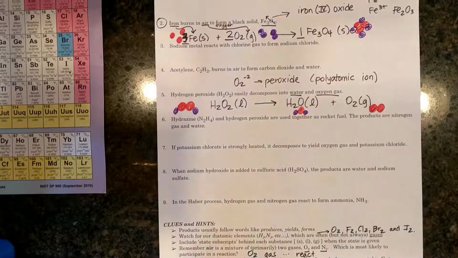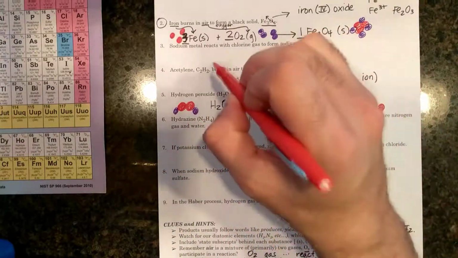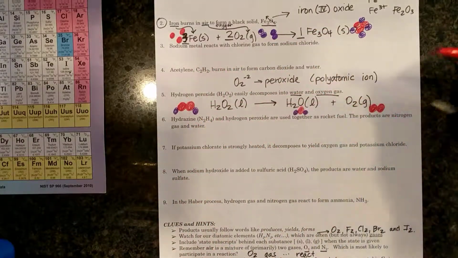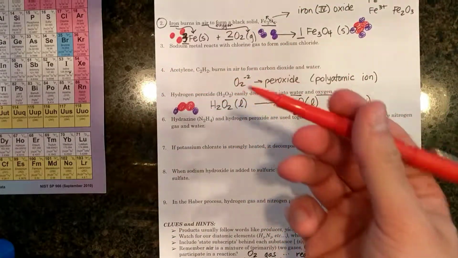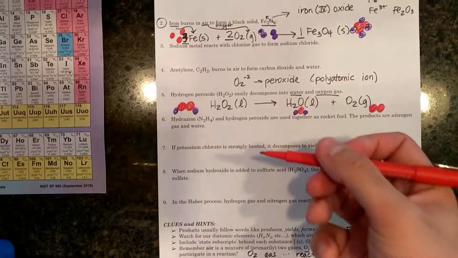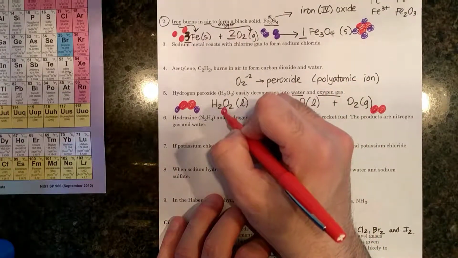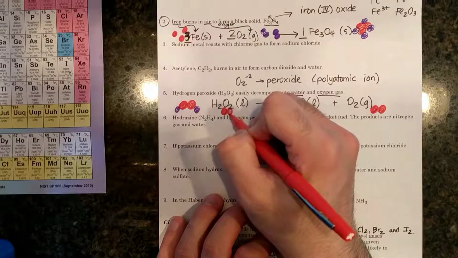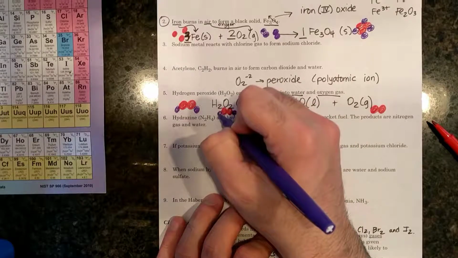oxygens on the right. So it looks like I need to add another H2O2, or I need to add more oxygens on the left side. There were 3 oxygens on the right and only 2 on the left. So the side that has the lesser amount is the one I have to add to, and I have to add oxygen in the form of H2O2. Remember, I can't just add a single oxygen because it does not exist by itself on the left side. So I add another one of these.